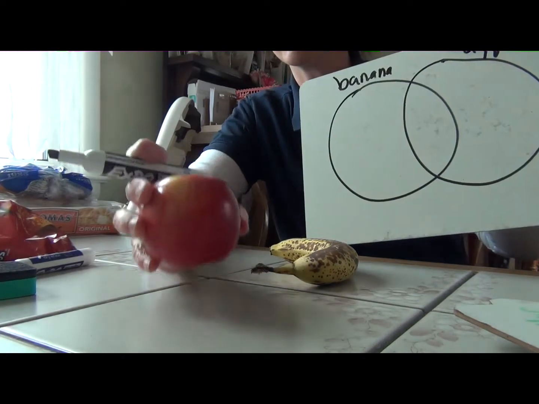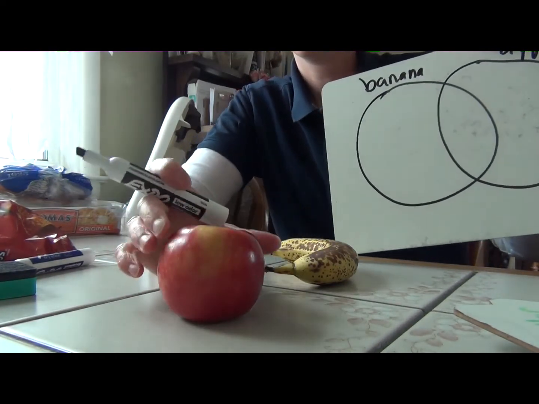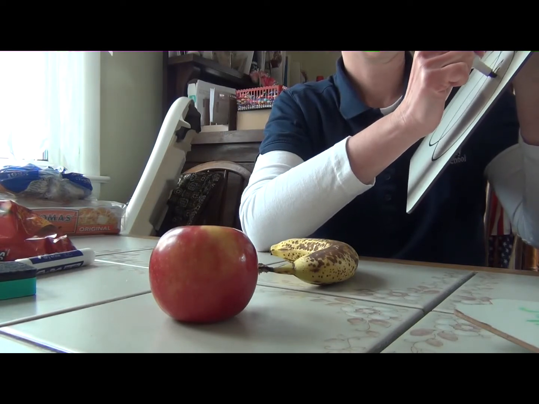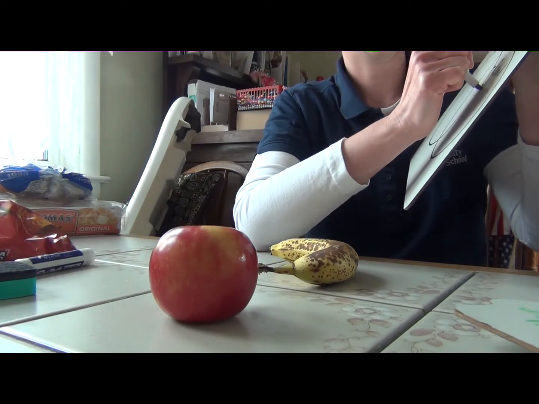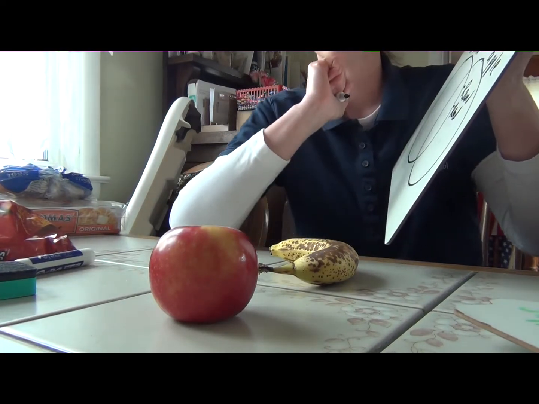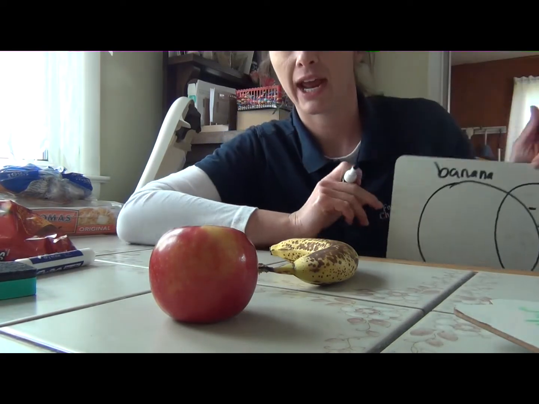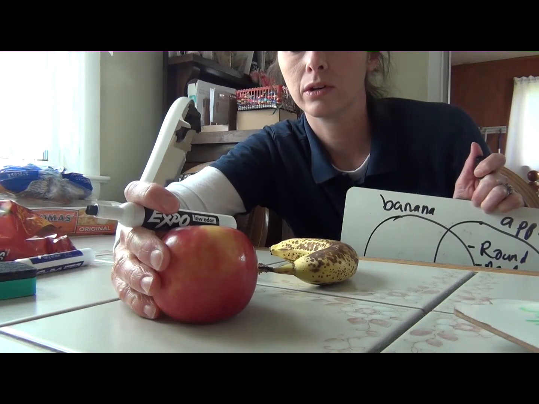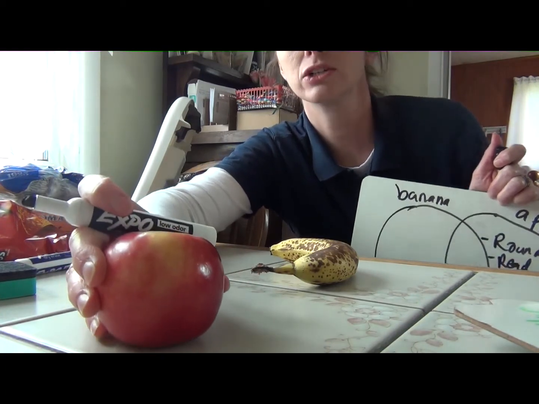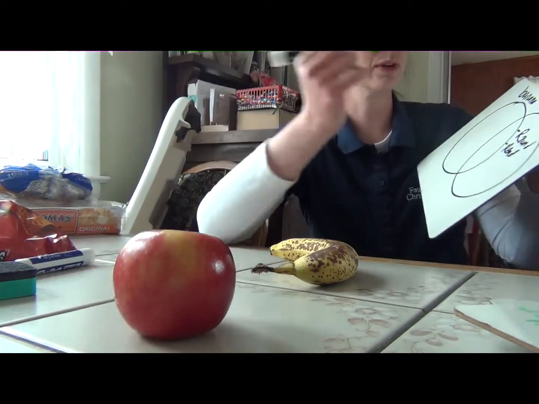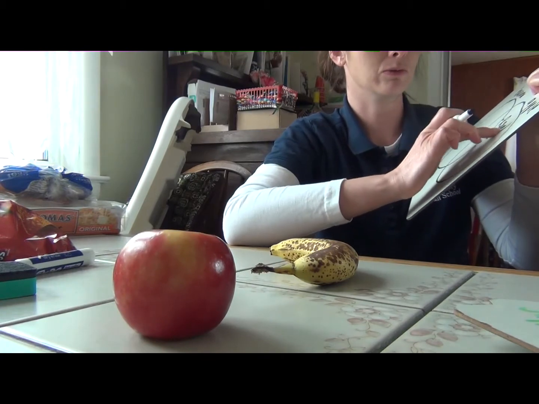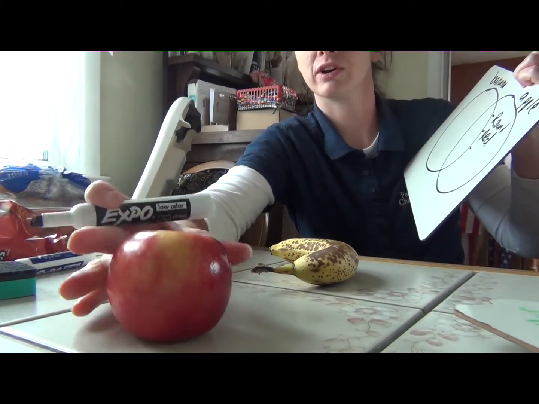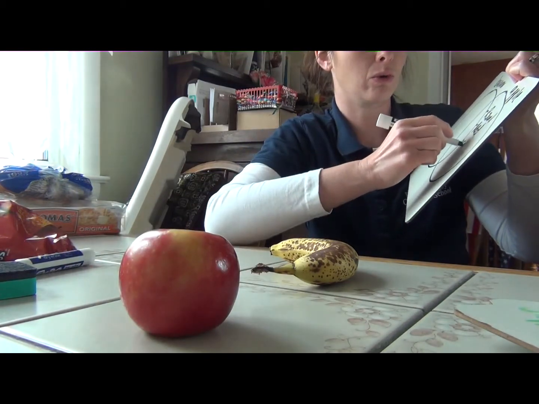Alright, so let's list some things about an apple. What can we say about this apple? It's round. It's red. What else could we say about an apple? If you could feel this, I just took it out of the refrigerator, so it's cold. Wow, I spelled red wrong. We keep apples in the refrigerator. Lots of people do that. So it's cold.